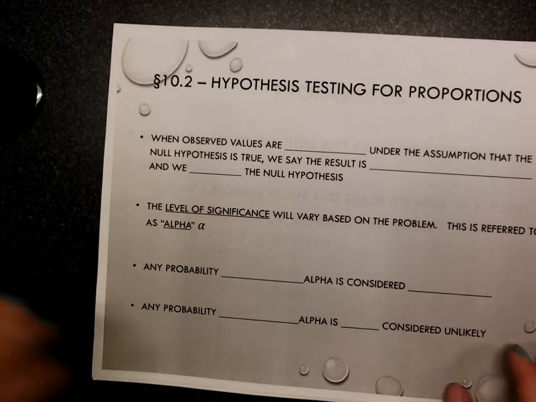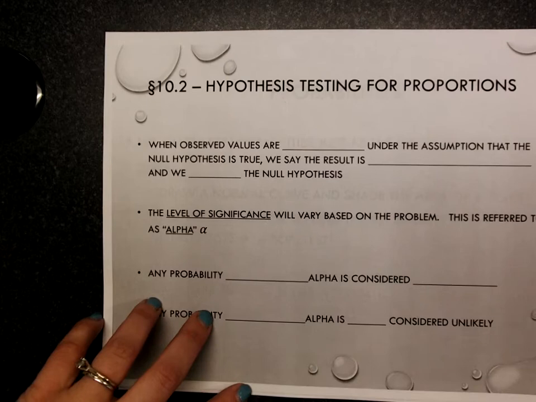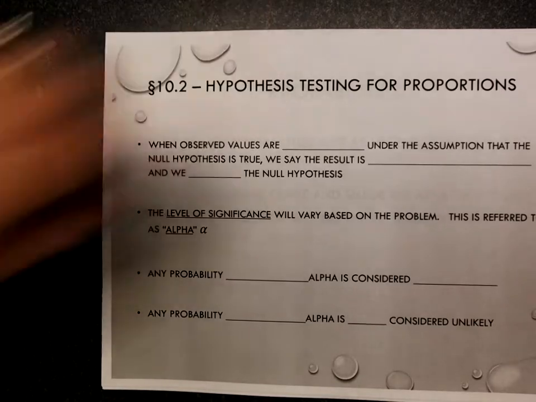So now we're going to run through a full hypothesis test, including the calculations, and I'll show you how to do those calculations using your graphing calculator, and then come to our conclusions like we were practicing.